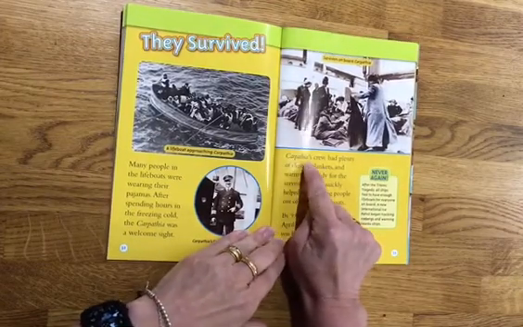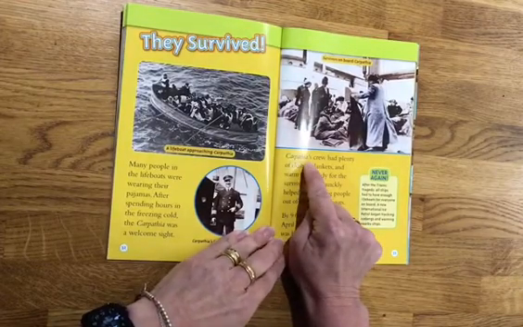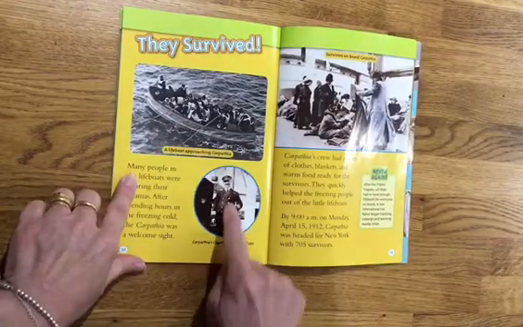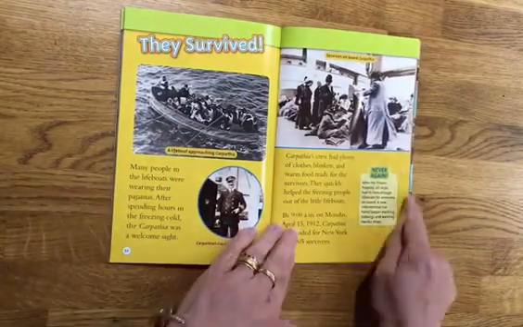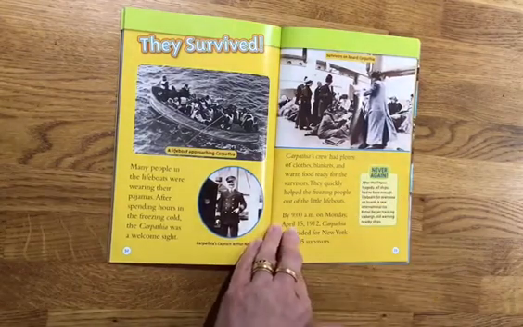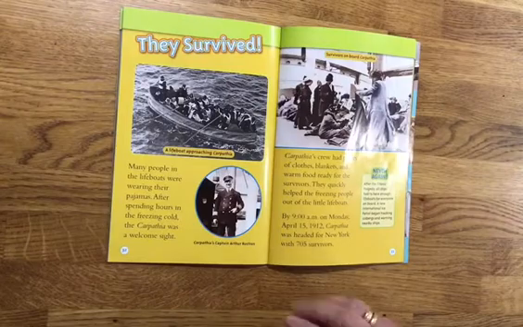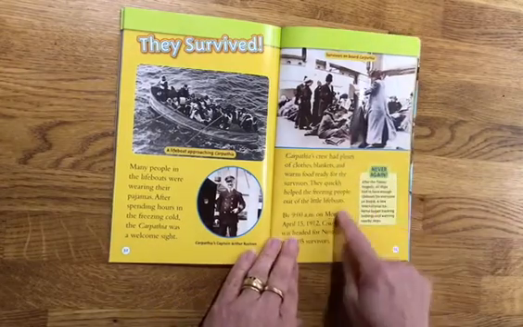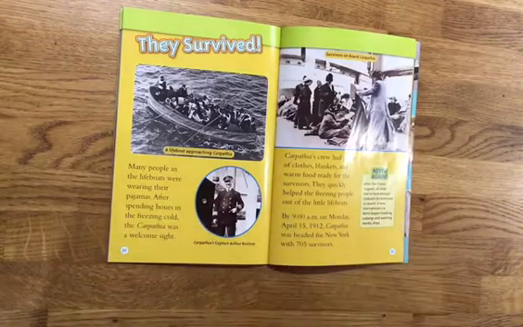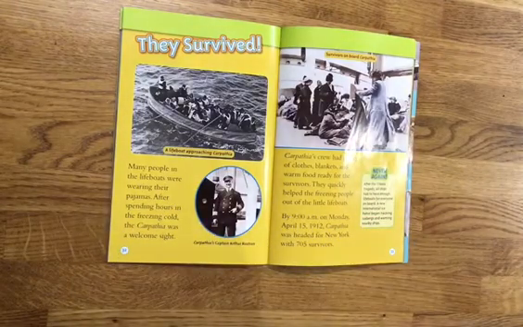Remember I said that's the writing that slopes. And here you can see another example of a picture with a caption, and one here. Occasionally you might have little boxes on the side of an information text. Sometimes we call them did you know boxes, sometimes they're called sidebars. They have extra information that doesn't quite fit into the text, but you might need to know about it.